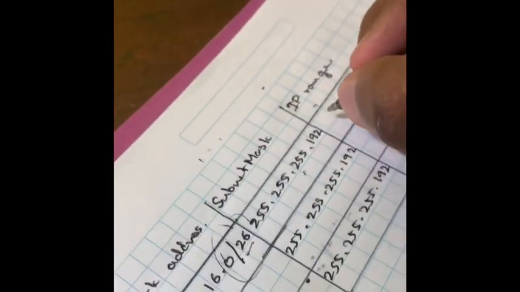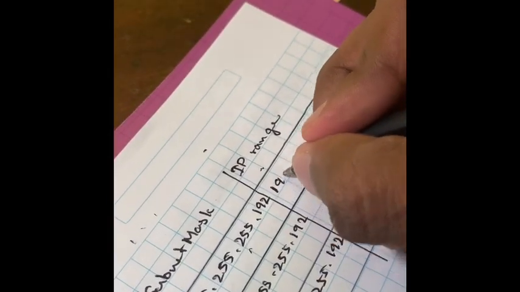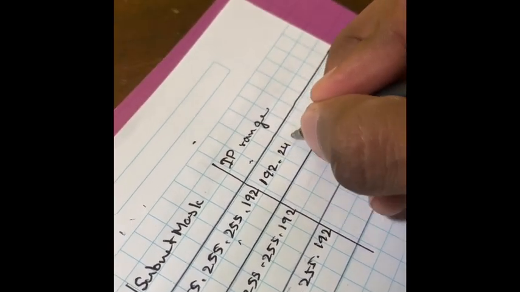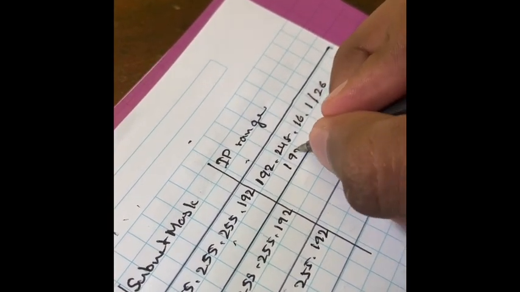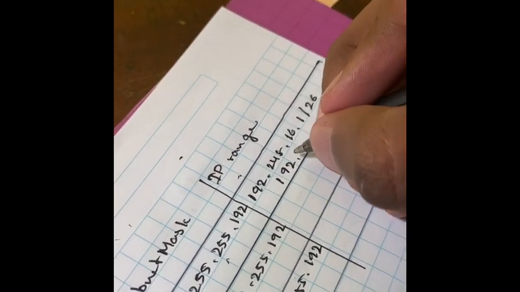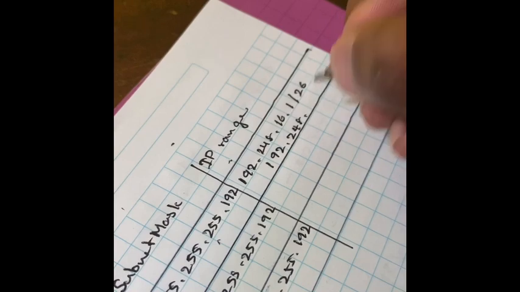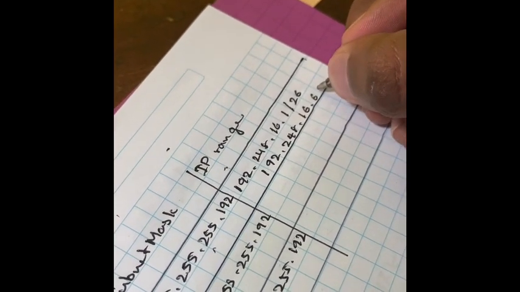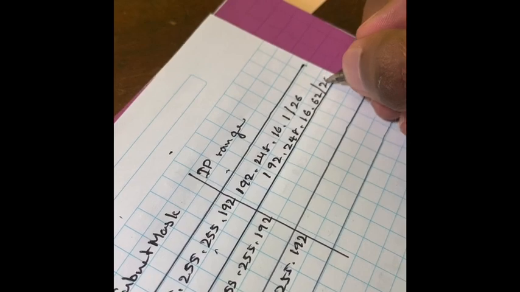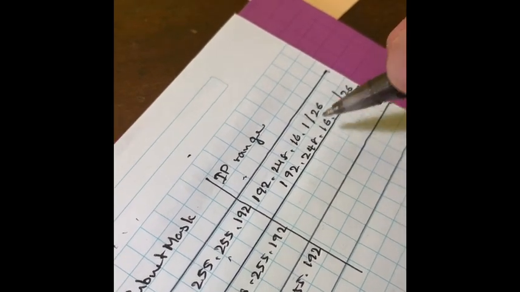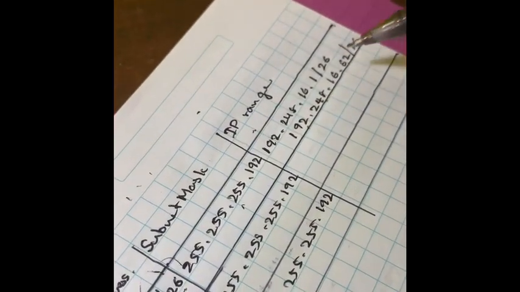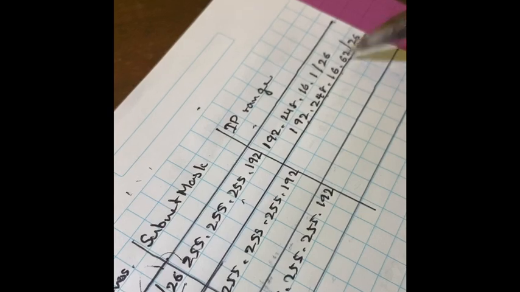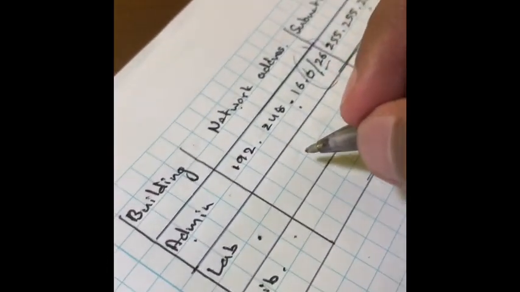So the first usable IP address is 192.248.16.1/26, and the last valid IP address will be 192.248.16.62/26, because the last IP address of this subnet will be 192.248.16.63. Okay, so moving on to the next subnet.